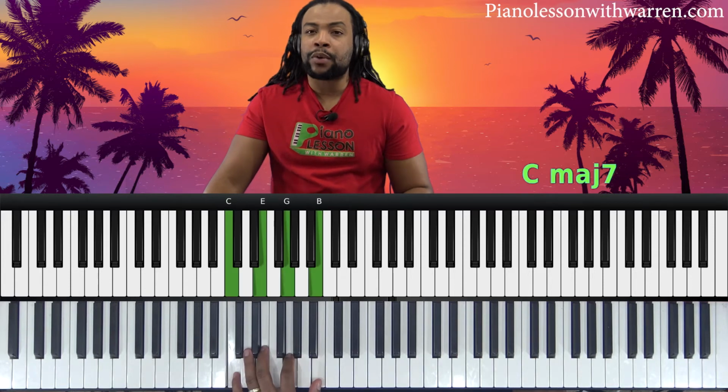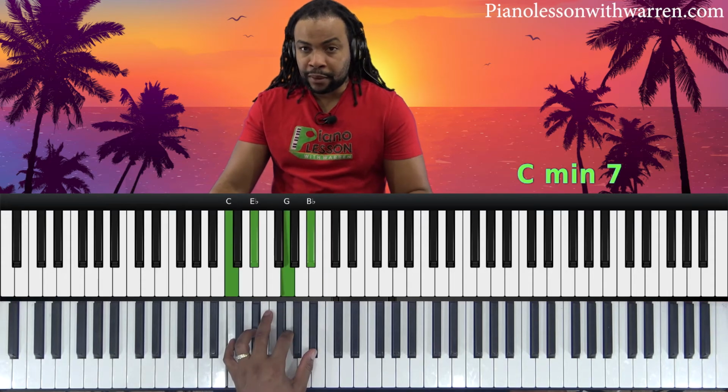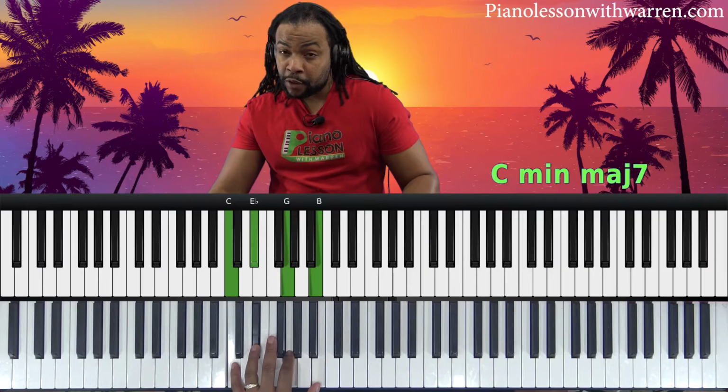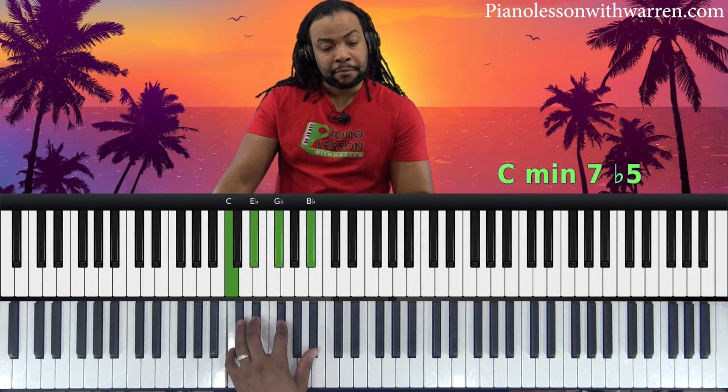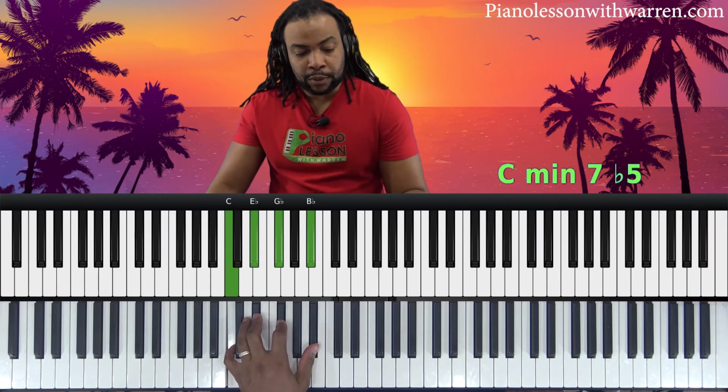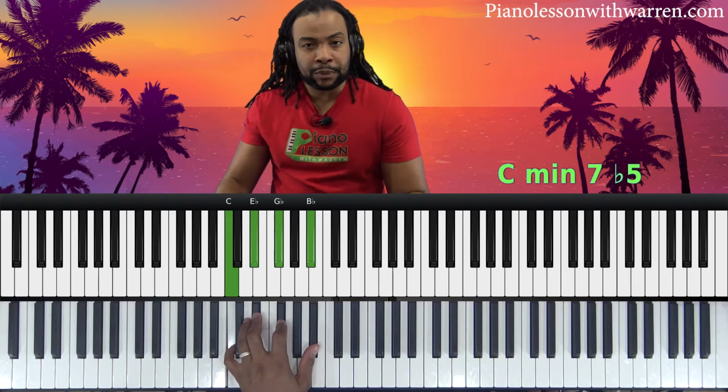And when we start to add a fourth note to that chord, we get the different types of seventh. Major seventh, minor seventh, minor major seventh, augmented seventh, dominant seventh, minor seventh flat five, also known as the half diminished. So let's talk about those chords and how they are made up, so you can quickly play these chords if you need to, and also how you can easily split them between the hands.